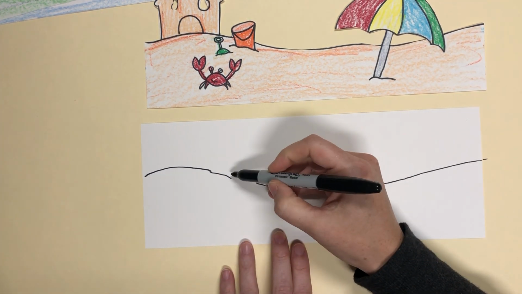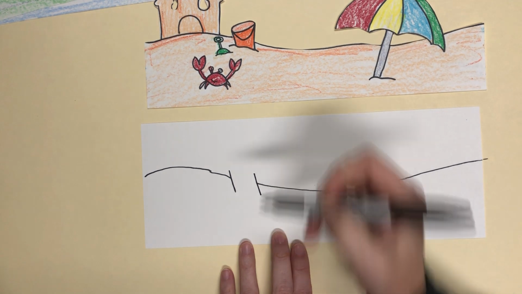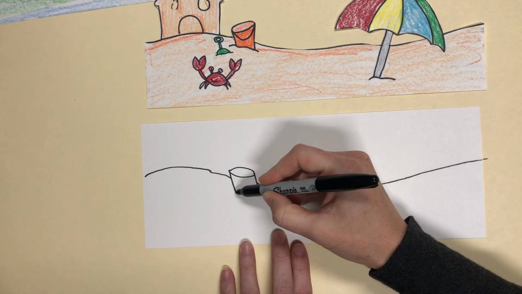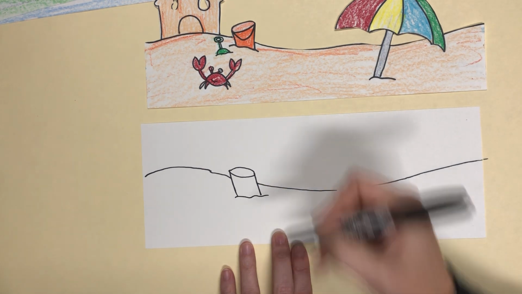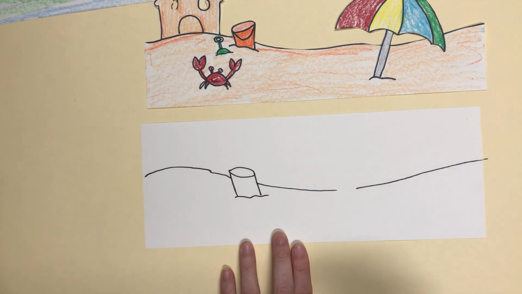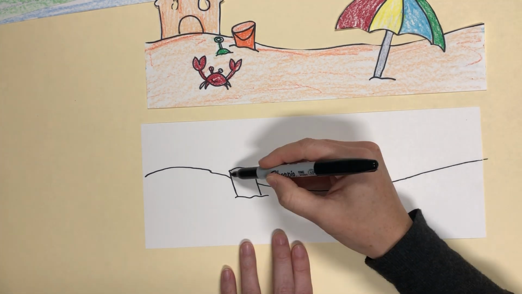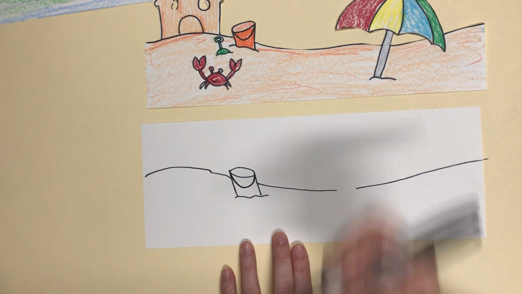I'm going to put my bucket here. It's two lines like this, and then an oval, and then you can put a little line like that for it sticking in the sand. If you want to make it a little tapered, you could make the lines a little more at an angle. Make your handle hanging down.